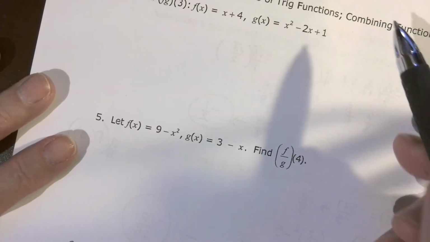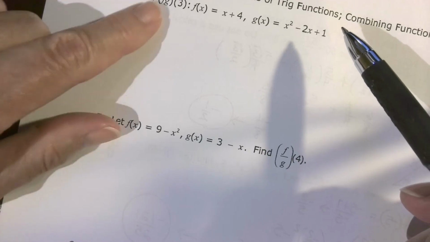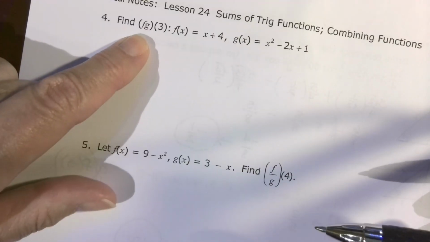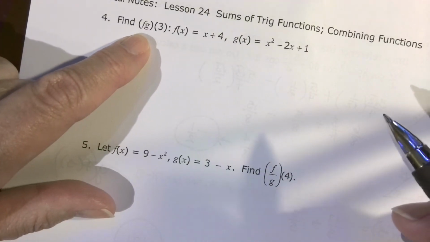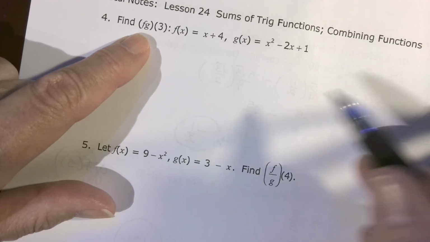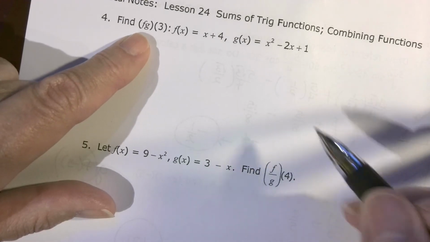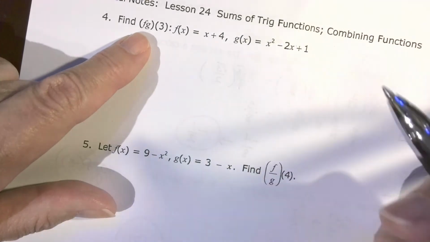So number 4, we are going to do combining functions. This means multiply f and g together. Now it's easier to plug the number in and then multiply than to multiply these and then plug the number in.